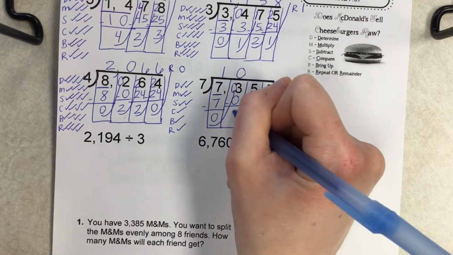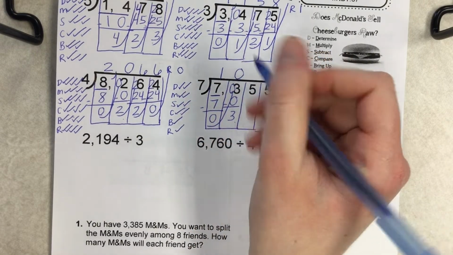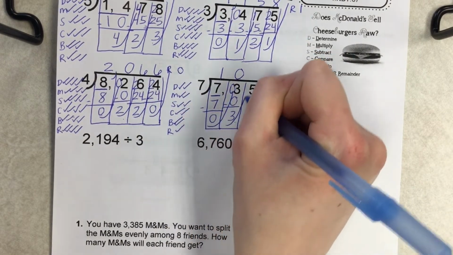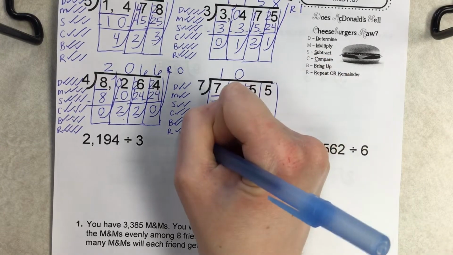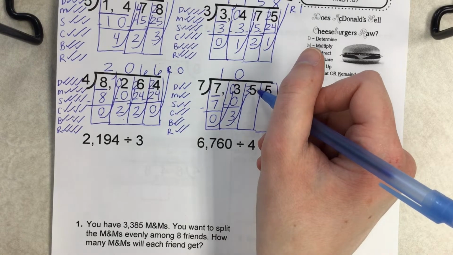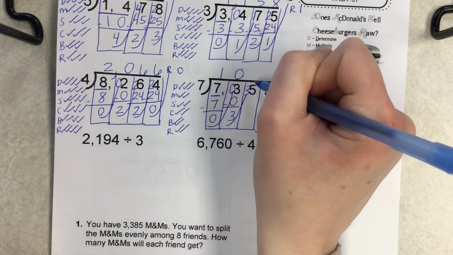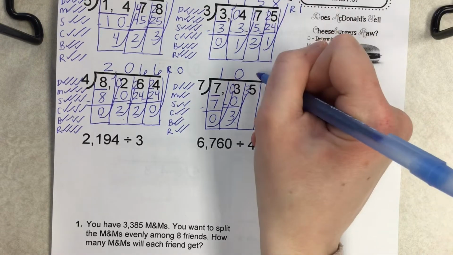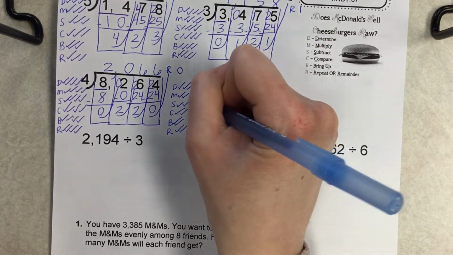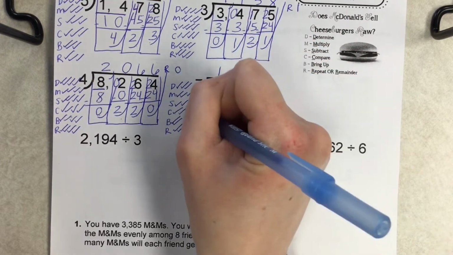Multiply. 7 times 0 equals 0. Subtract. 3 minus 0 equals 3. Compare. 3 Smarties, 7 kids, they are happy. Bring up the 3, and then repeat or remainder. I'm going to repeat because I have another box left. Back to the top of the checklist. Determine. 7 times what gets me close to 35 without going over? 5. Multiply. 7 times 5 equals 35.